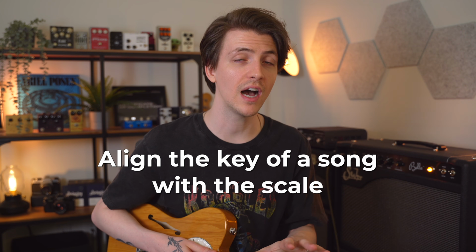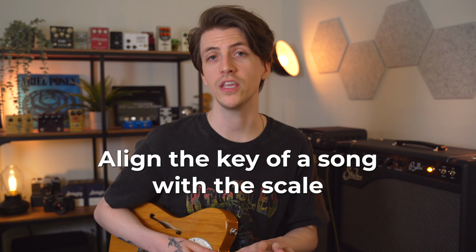Okay, so that means we've essentially mashed together all 5 of our essential scales so we can use them all together in one key. Now it's time to talk about how we can actually use these scales to solo over top of a song. And it's fairly simple. It basically comes down to aligning the key of a song with the scale that you are going to play.